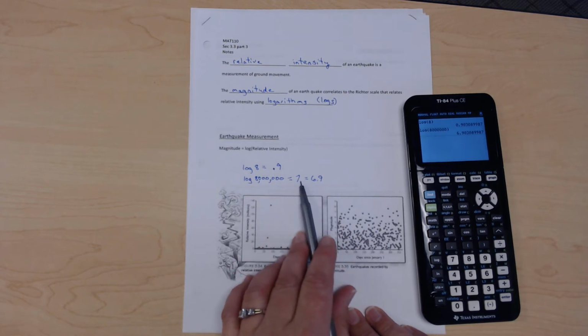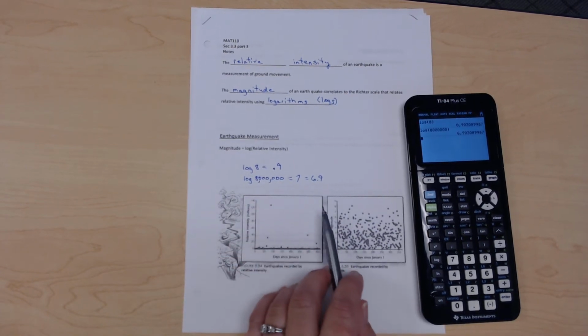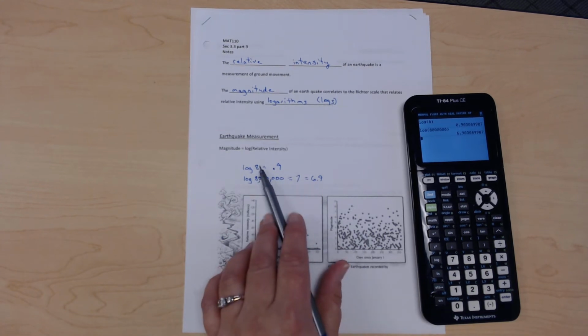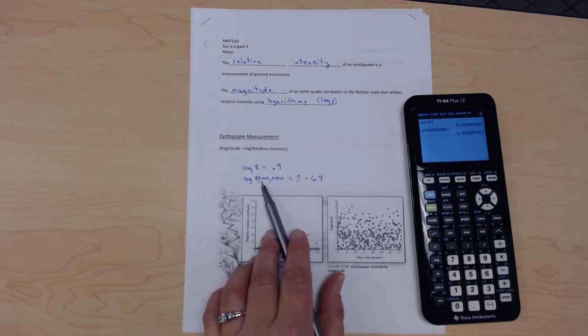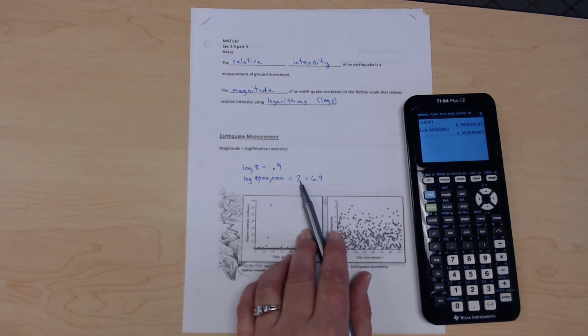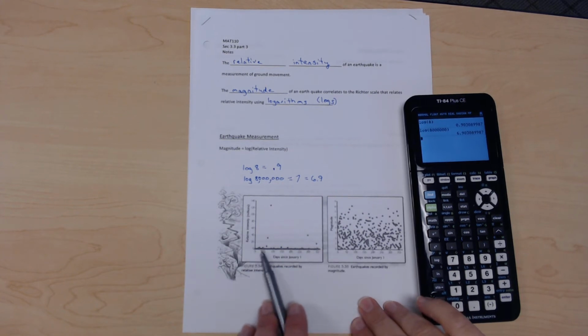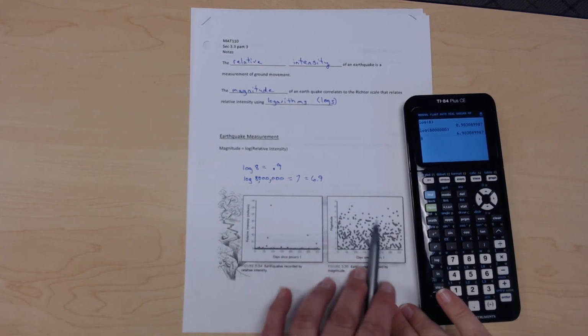Those are doable. So taking a log causes a number to grow very, very slowly. Compared to 8 versus 8 million, it's a lot easier to compare 1 versus 7. And that's what's happening here. All these that are too hard to see all of a sudden become at least visible.